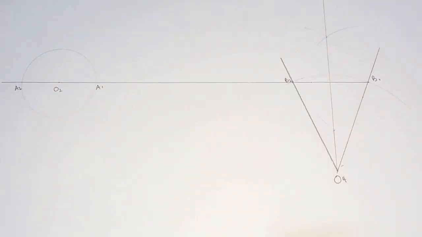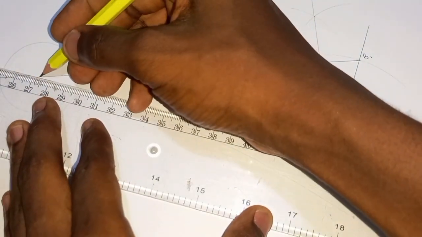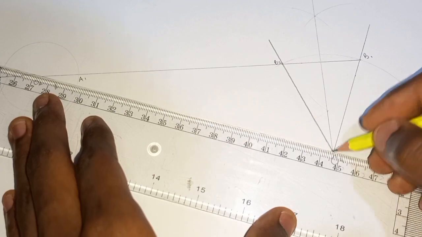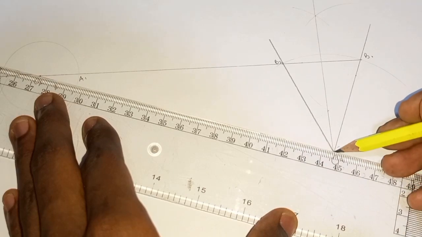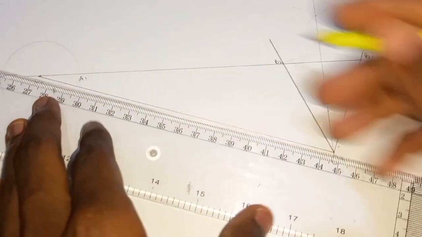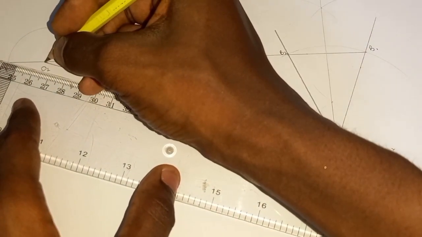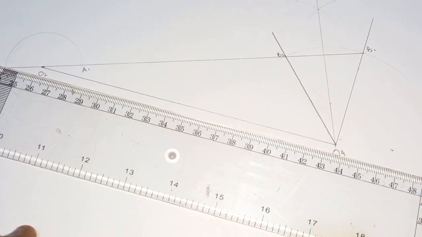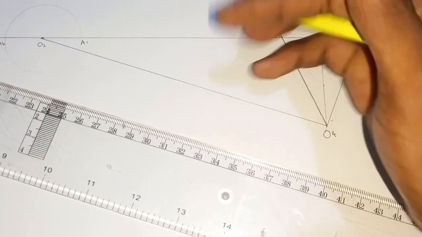But we are not done. We must measure that of the ground, that's from O4 to O2. We draw a straight line, point to point. Draw a line. So at this point, we have this to be our ground.